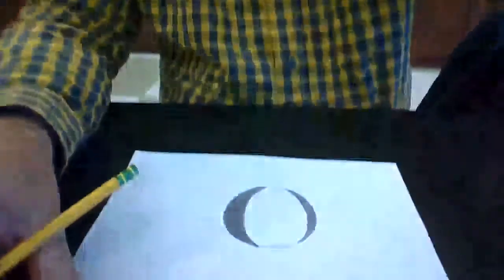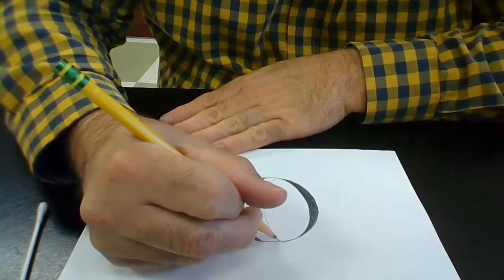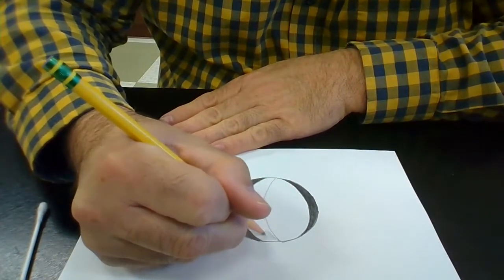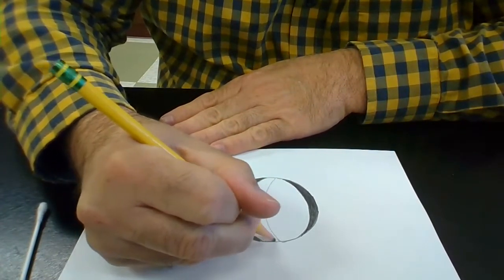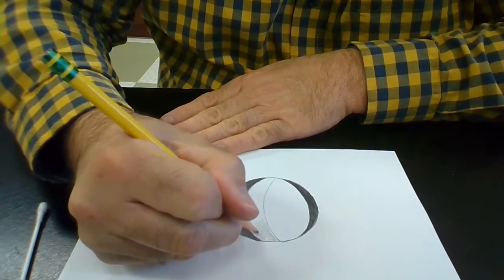And I'm going to fill that in with a gray value. So this time, when I'm filling in the gray value, remember I'm not going to push very hard. I'm going to keep it real light. Still going to kind of go in that circle, but I'm going to keep it really light.